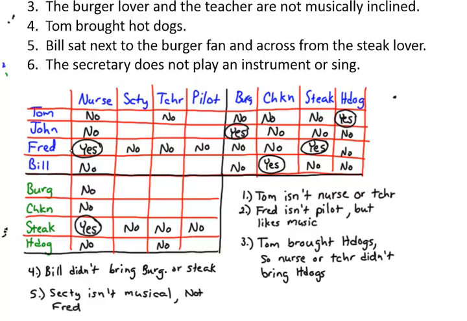Let's see. We don't know what Bill is yet. Let's see if we can figure out. Okay, so the burger lover and the teacher are not musically inclined. Bill sat next to the burger fan. So Bill sat next. The secretary does not play an instrument or sing.